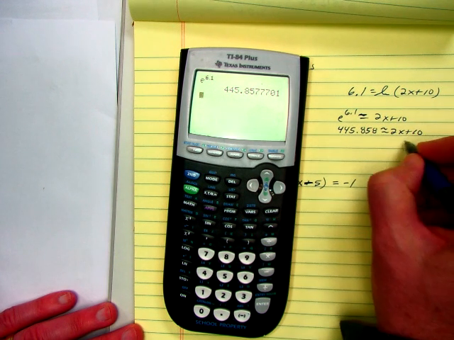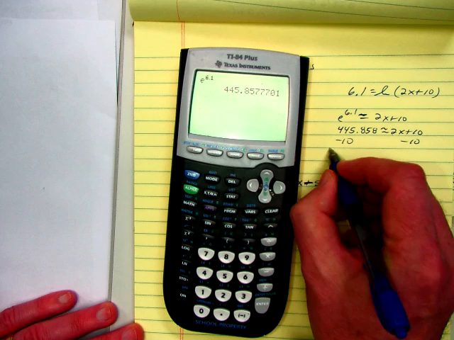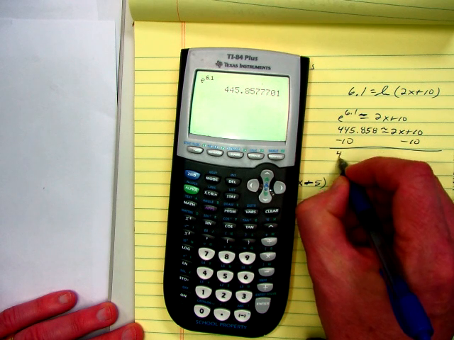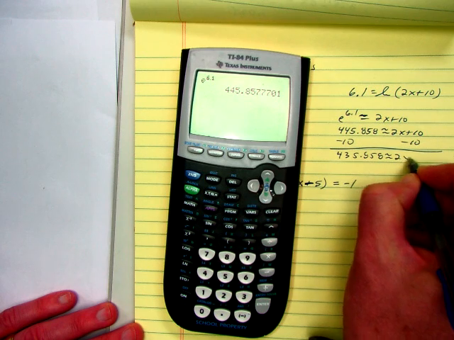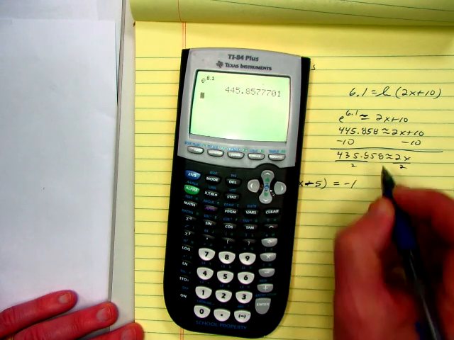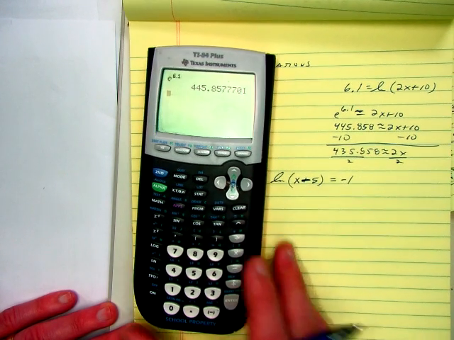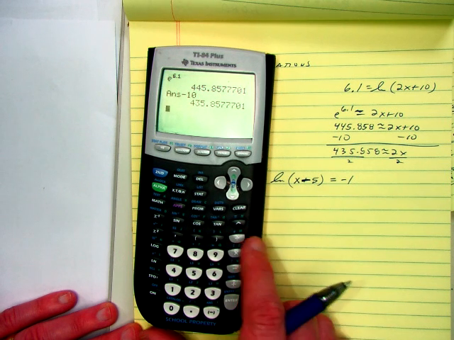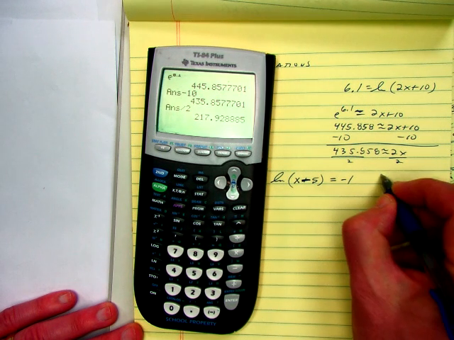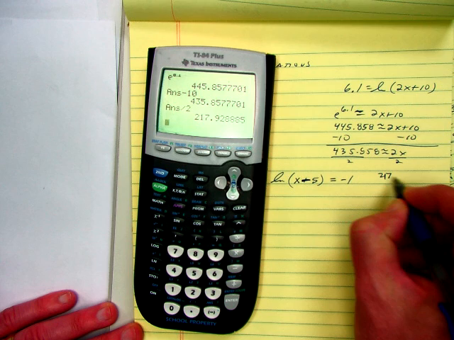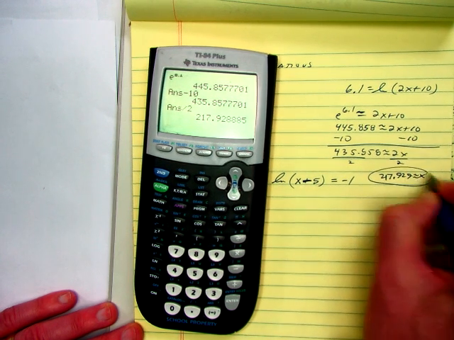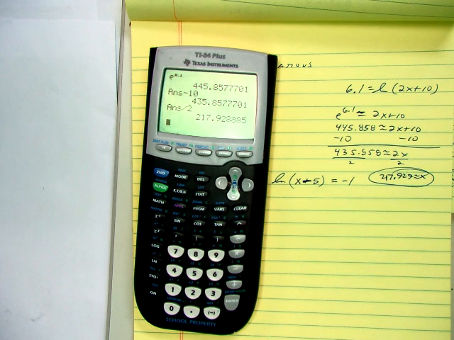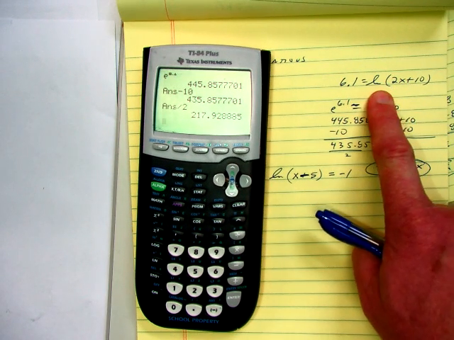So I'm going to subtract 10, and that's just going to be 435.858 is approximately equal to 2x. I'm going to divide it by 2. And if I divide that by 2, I get 217.929 is approximately equal to x. So that is the value that makes that true. If I would go check it, I'd multiply this by 2 and add 10, take the natural log of it, and I should get pretty close to 6.1.